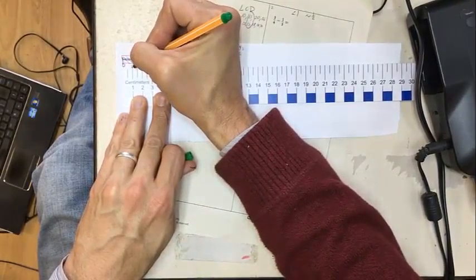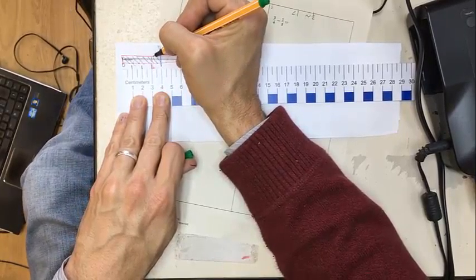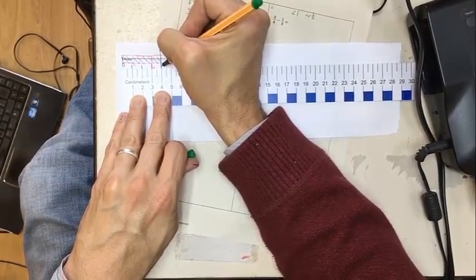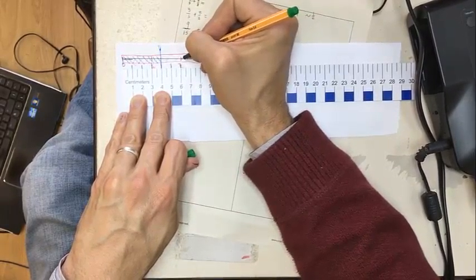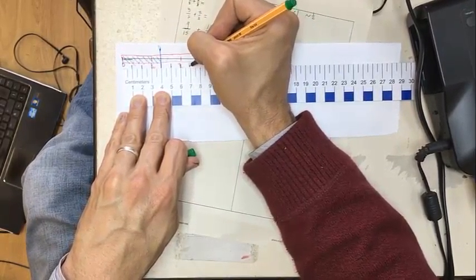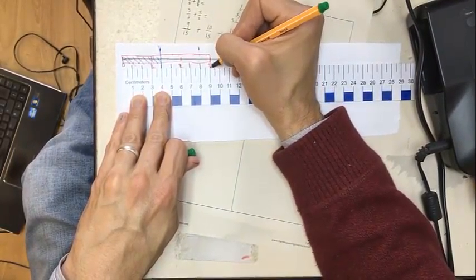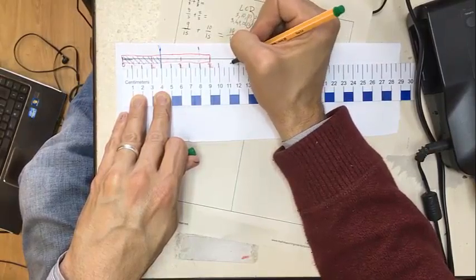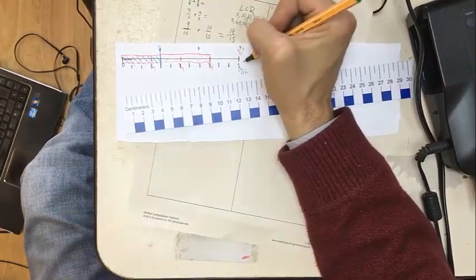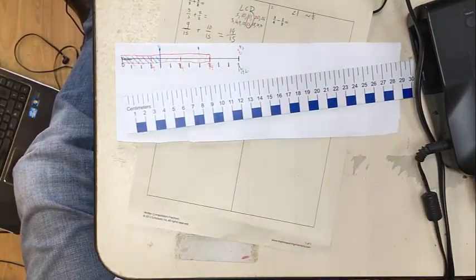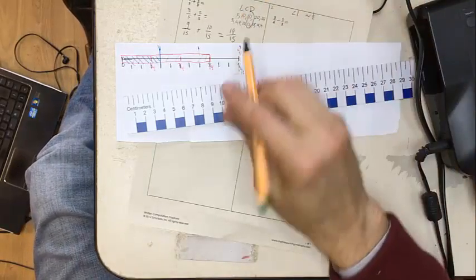So this is 1/12, 2/12, 3/12, which is equivalent to 1/4, 4/12, which is equivalent to 1/3, 5/12, 6/12, equivalent to 2/4, 7/12, 8/12, equivalent to 2/3, 9/12, equivalent to 3/4, 10/12, 11/12, 12/12, which is 1, 12 divided by 12, 4 divided by 4, 3 divided by 3. They're all 1. Numbers are awesome.